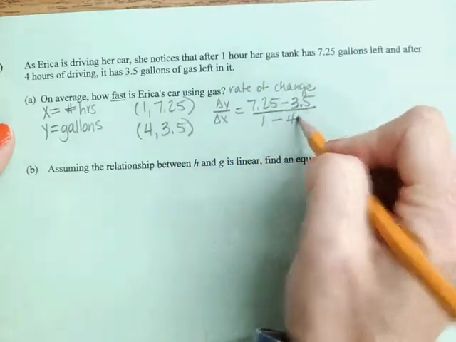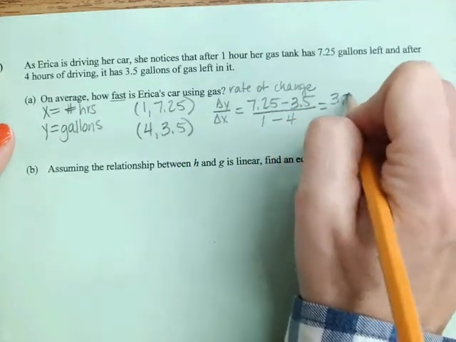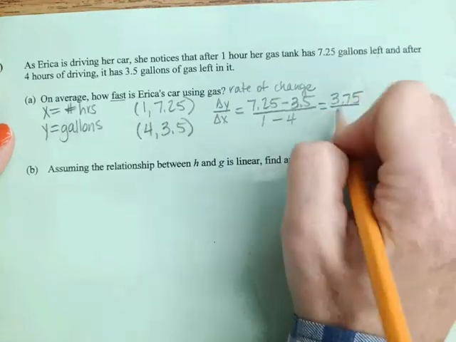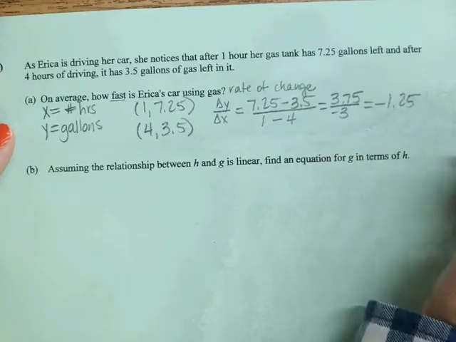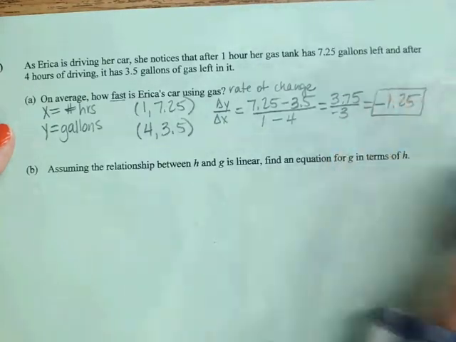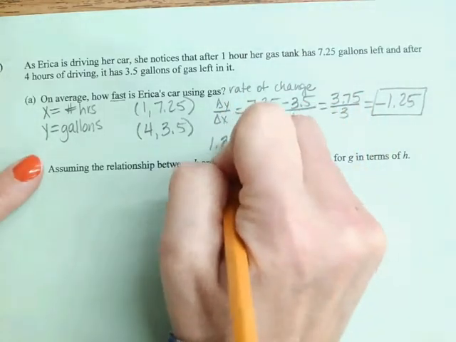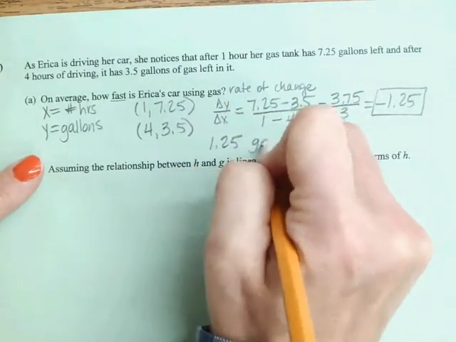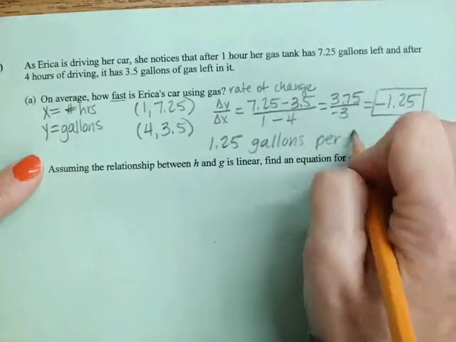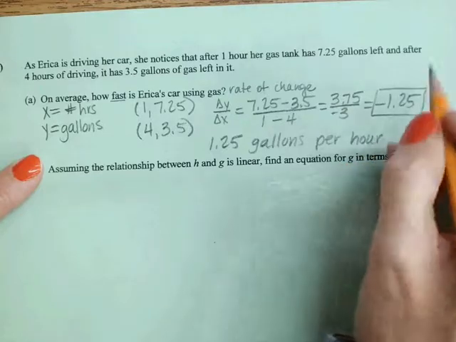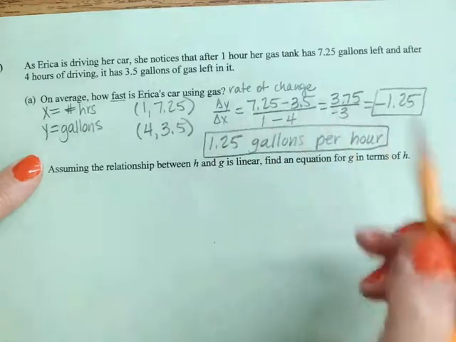Make sure you keep your ordered pairs lined up. When I subtract, I get 3 3/4 over negative 3, which simplifies to negative 1.25. Okay? To put this into words, because this is a story problem, she uses 1.25 gallons per hour. That's what this means that we just found.